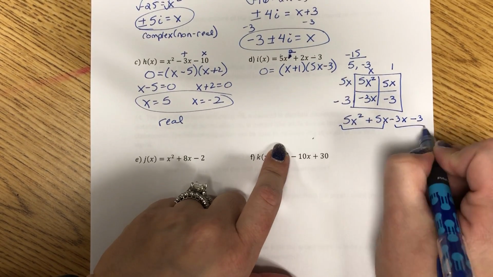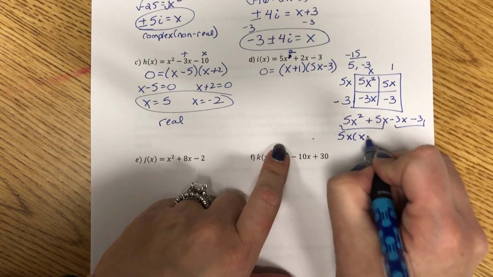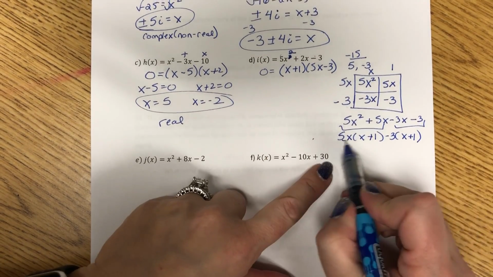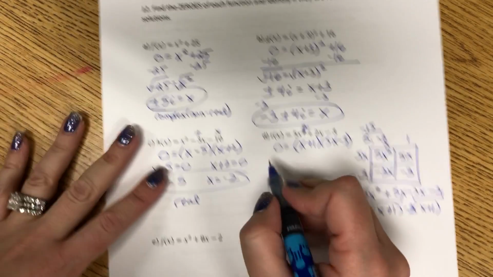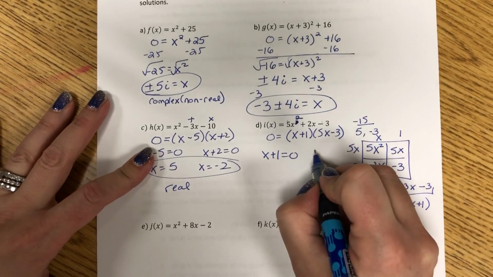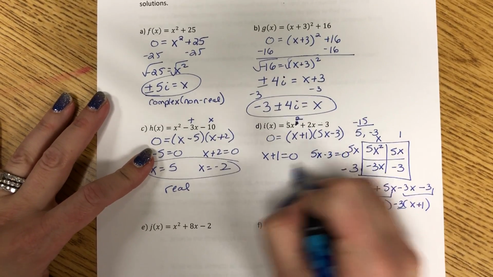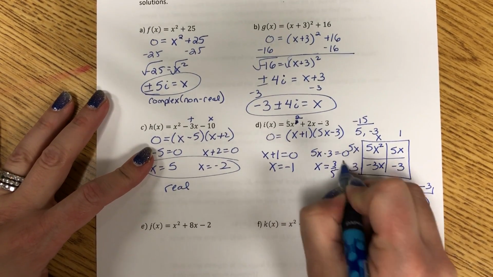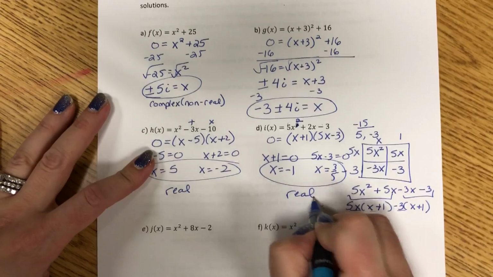If you split the middle, the greatest common factor, and there's your same factors, 5x minus 3 and x plus 1. So setting each factor equal to 0, x equals negative 1, x equals 3/5, and they are real.